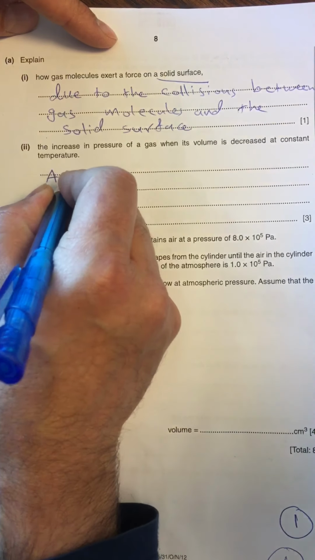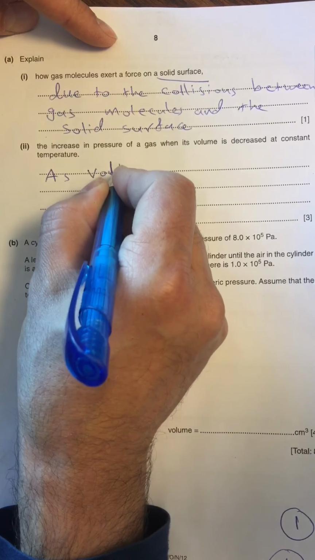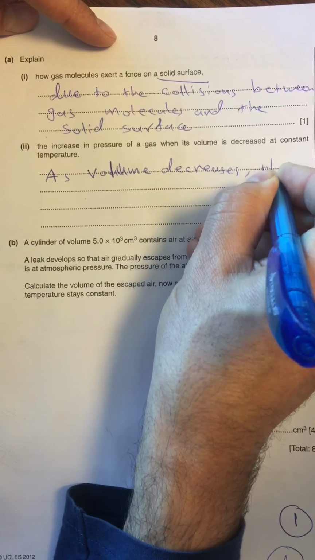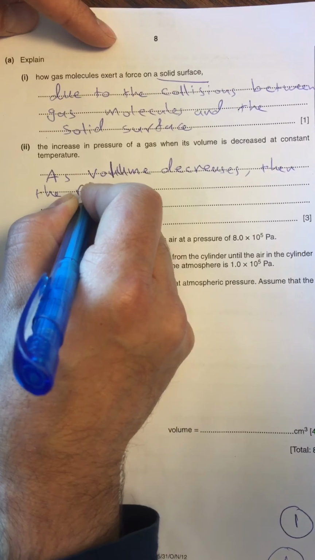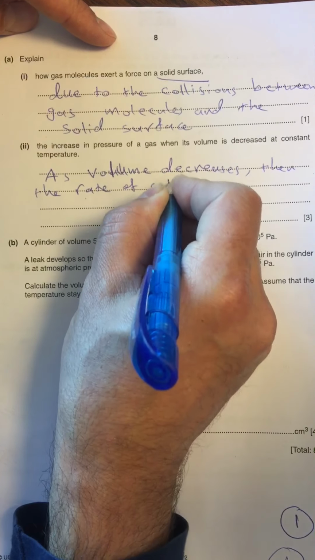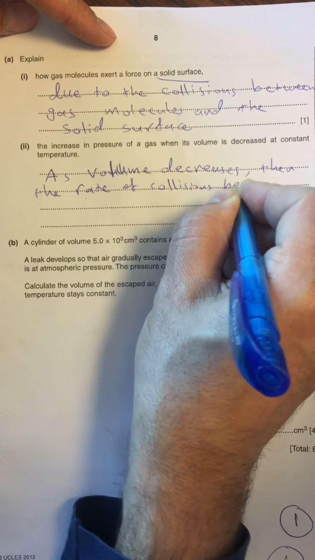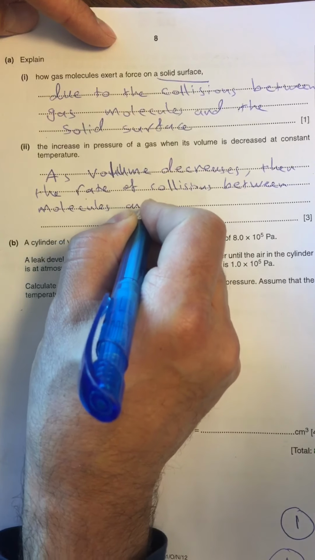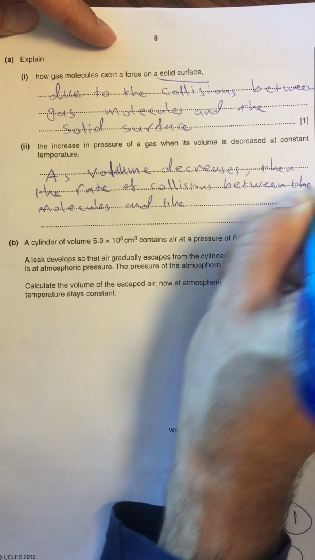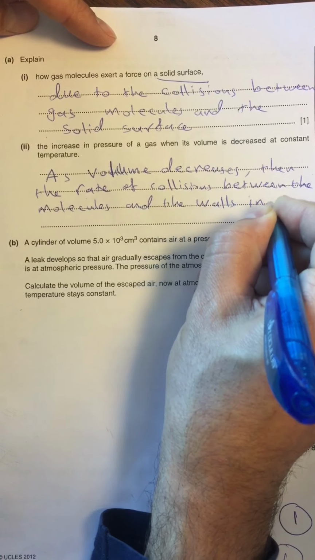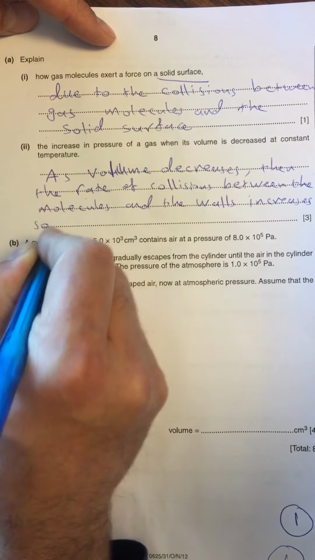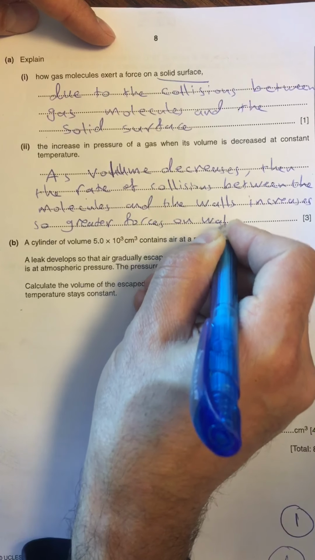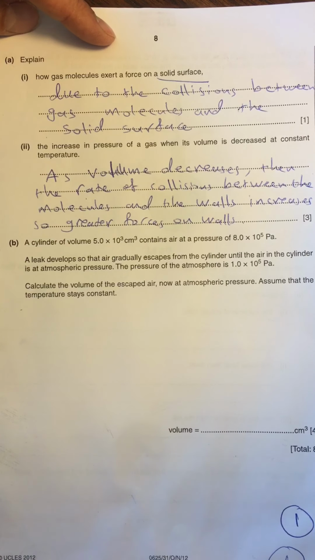We said as volume decreases, then the rate of collisions between molecules and the walls increases, so greater forces on walls, and this causes the pressure to be increased.